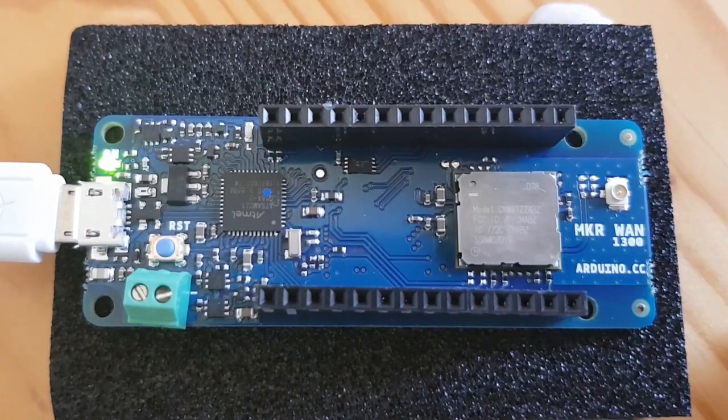And now I have to confess something. I didn't plug in the antenna for my Arduino. This was on purpose, and I do not recommend you to do this. You should always have an antenna plugged into your Arduino because you can damage the hardware. So let me quickly plug in the antenna.